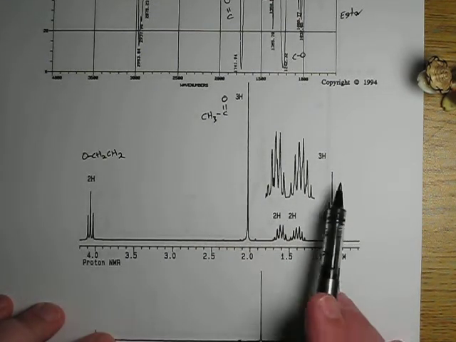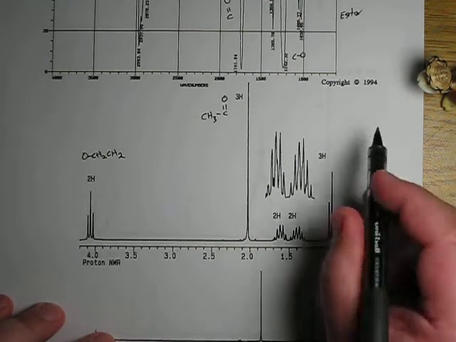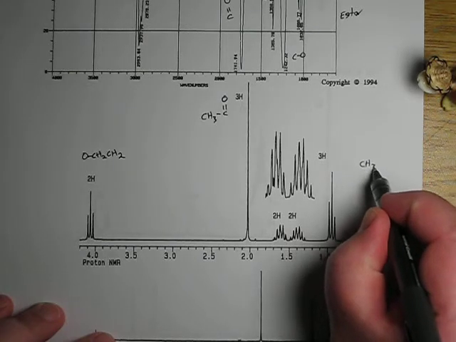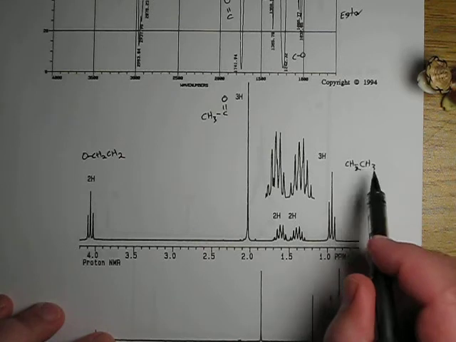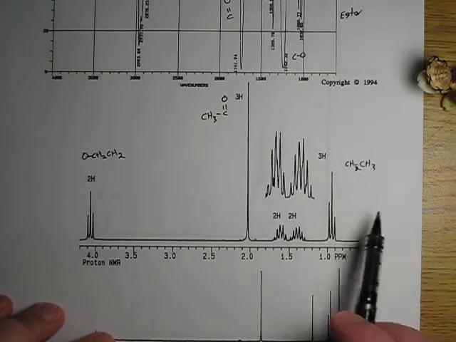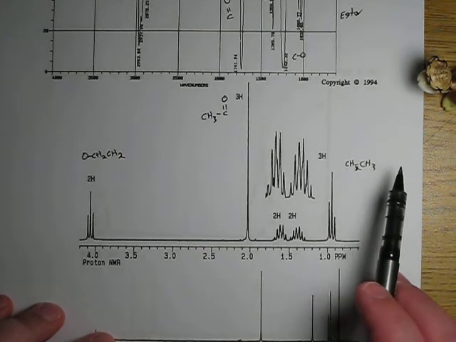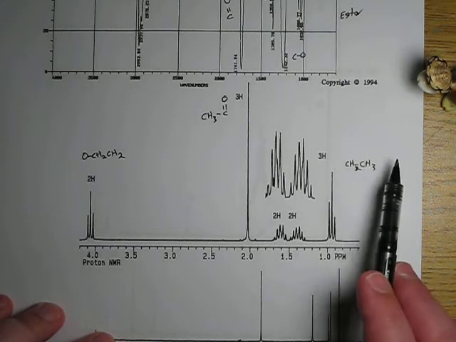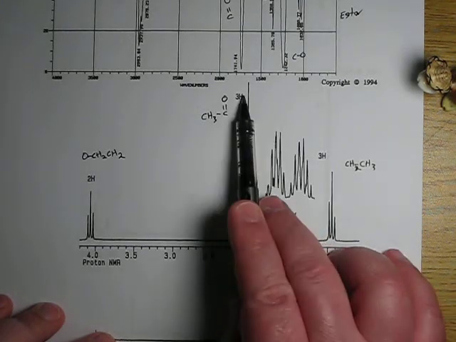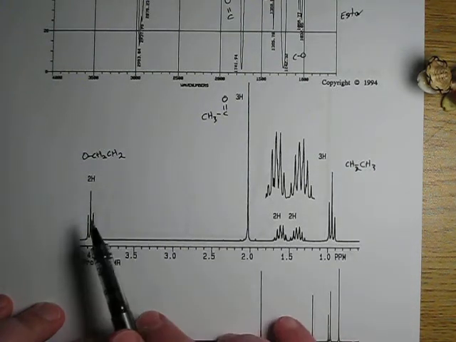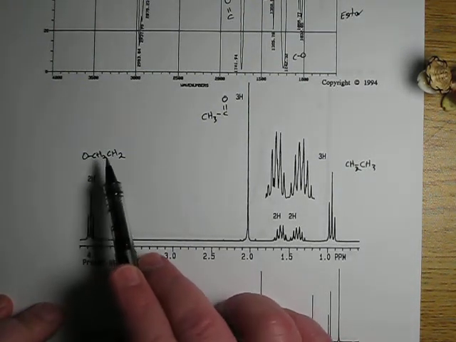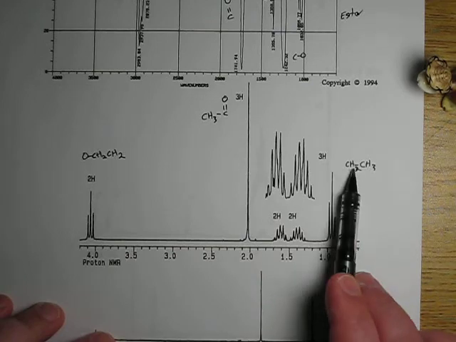So I know with my CH3 here, I have to have CH3 bonded to a CH2 because it's a triplet. So let's see. What do I have? Let me look at my pieces. 2 CH3s, and 1, 2, 3 CH2s.